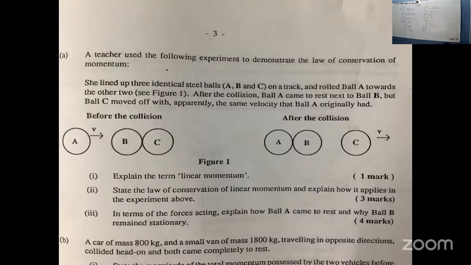What's the conservation of momentum again? What is it? Help him there, Aidan. No, what's the conservation of momentum?